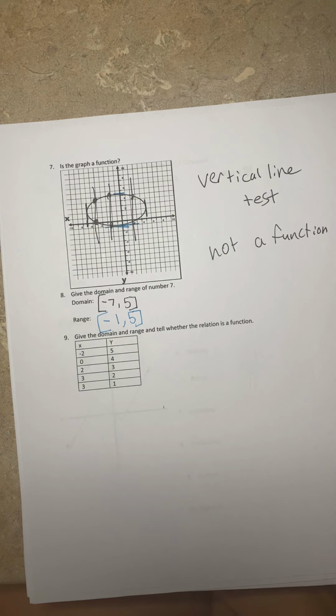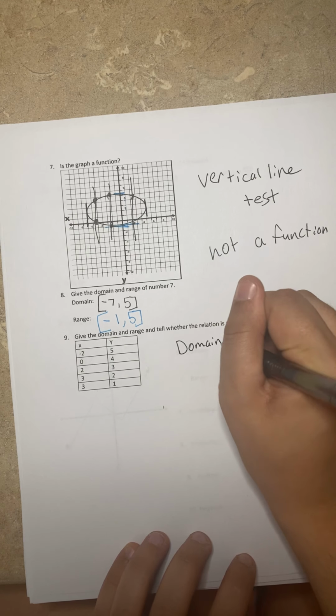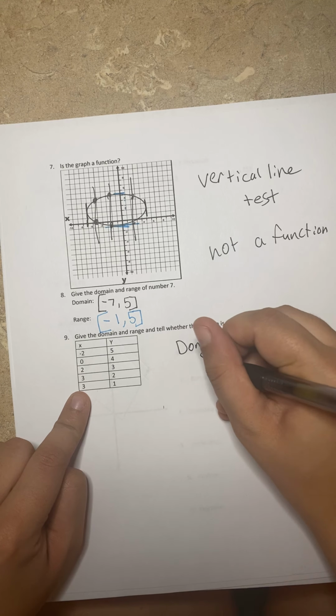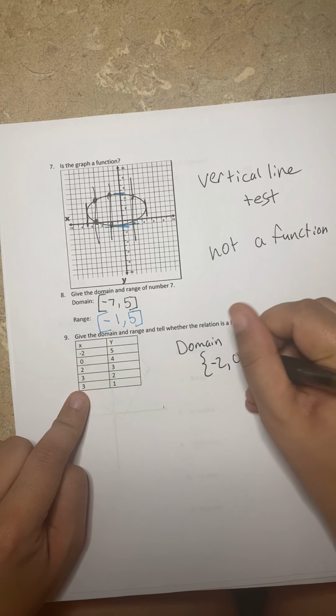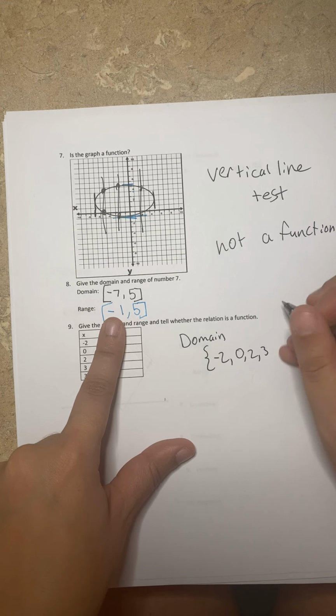The next one, for number 9, it just gives you a table for domain and range. Now here's where a lot of y'all kept making mistakes when it came to the tables. With domain and range, and it's a table, you literally list exactly what the numbers are. So for here, my domain is all of my x values. -2, 0, 2, 3. You do not list them like this with brackets and parentheses.